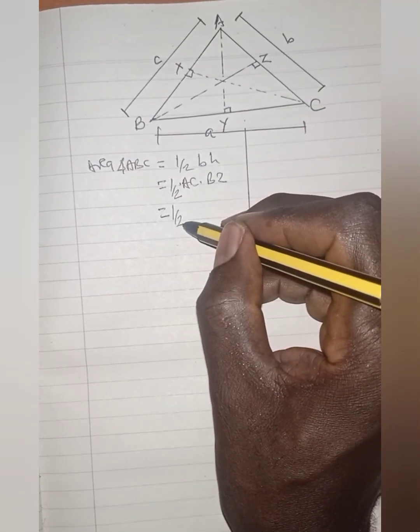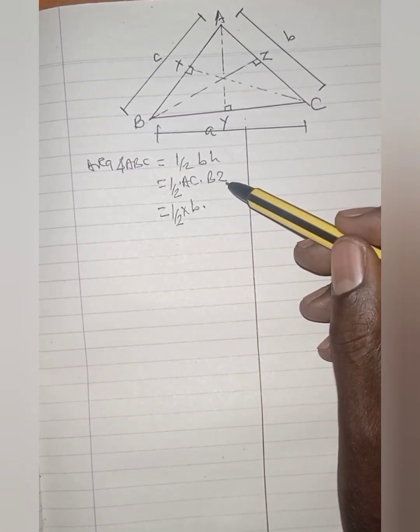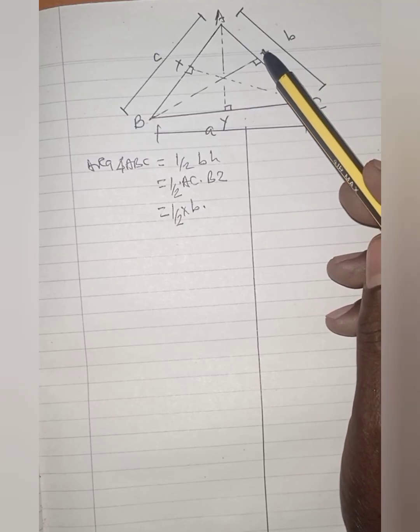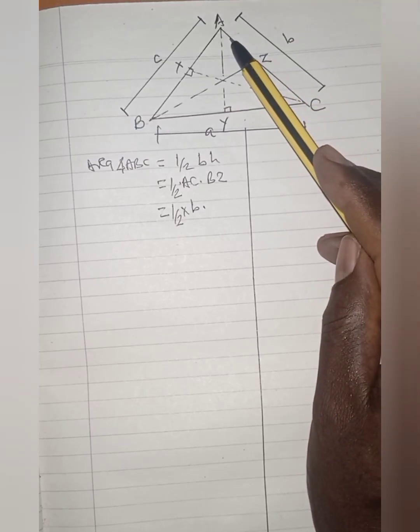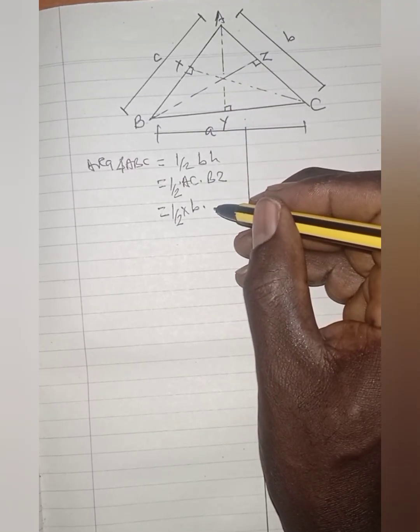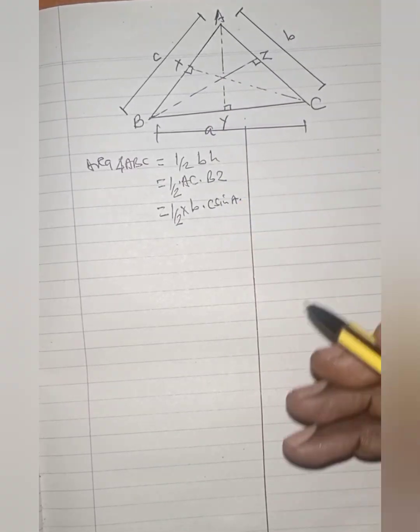Now we have our half. We said our AC should be B, and we can find BZ using sine A, while C becomes the hypotenuse. So BZ, the height will be C sine A. That's one way of finding the area of the triangle.